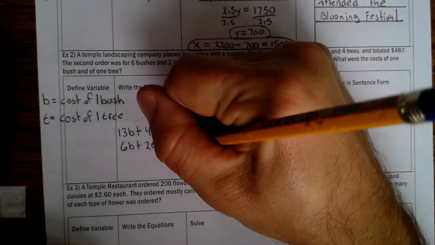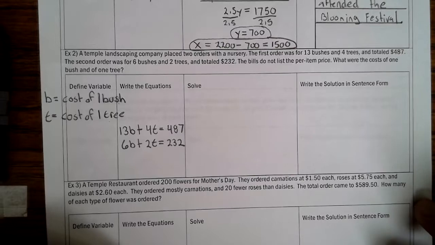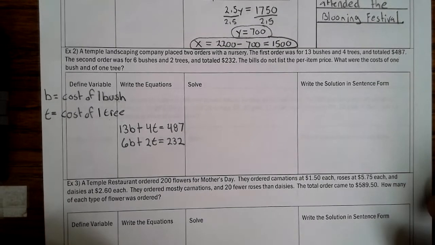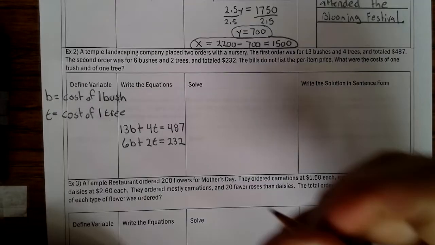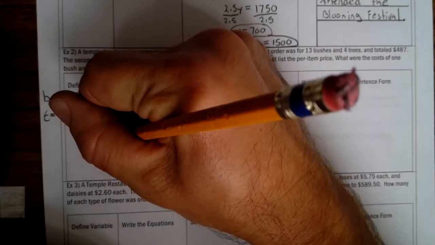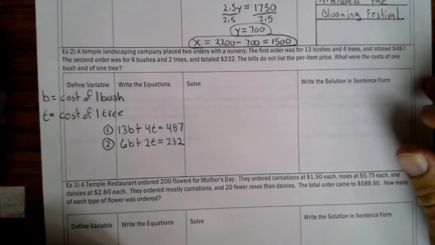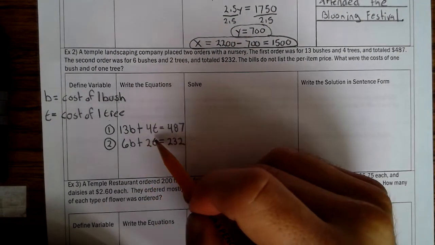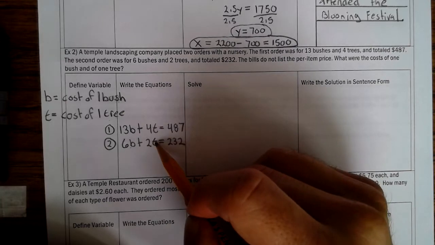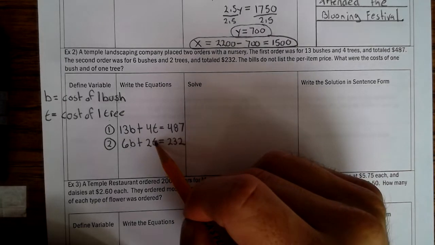Now again, I think elimination is probably our best bet for solving. This is equation 1, this is equation 2. So I don't want to mess with the 13 and 6, but here I have a 4 and a 2. If I multiply the second equation by -2, this would be a -4. So those would cancel. So I'm going to multiply equation number 2 by -2.